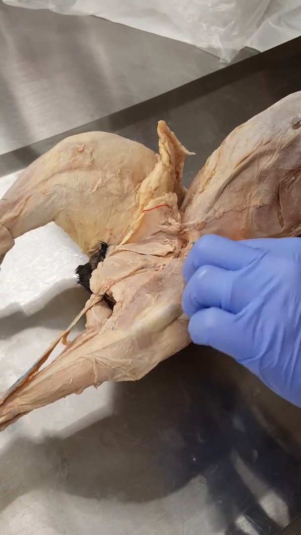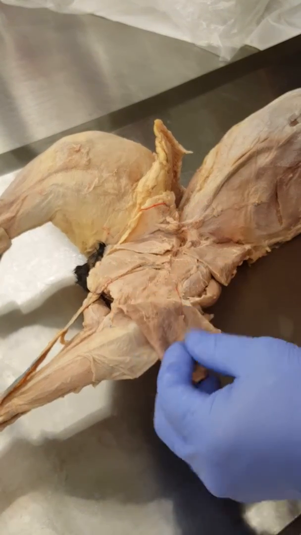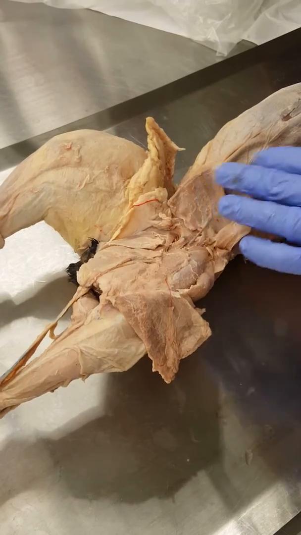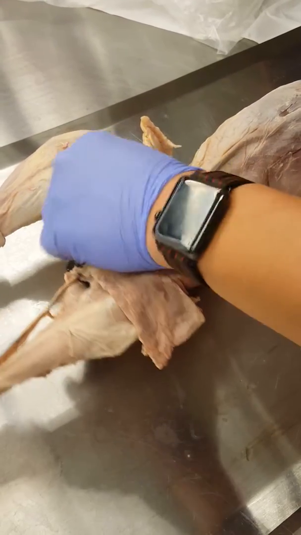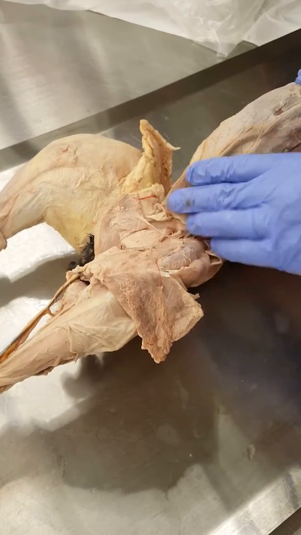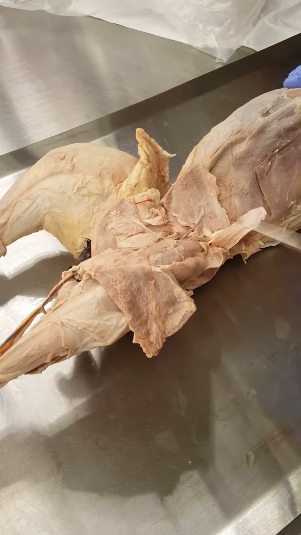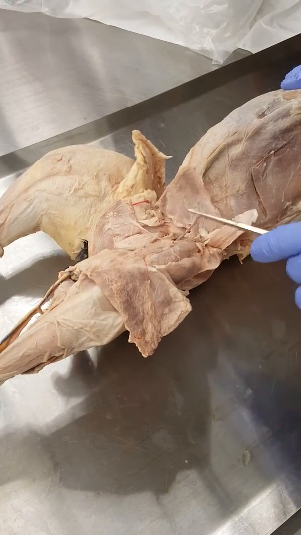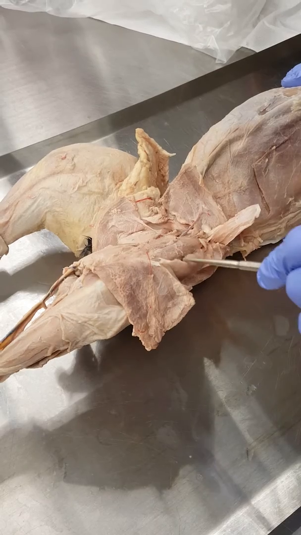If we reflect those muscles, so we reflect the sartorius so it's out of the way, and we reflect the gracilis so it's out of the way, then underneath the tensor fascia lata and the sartorius, deep to them, you're going to see the quadriceps.